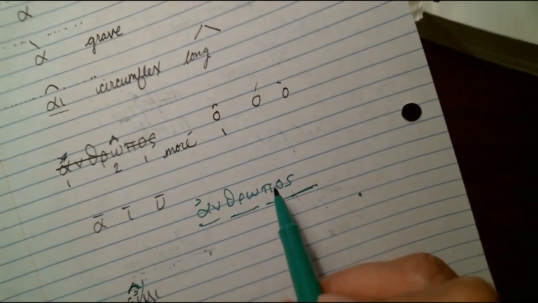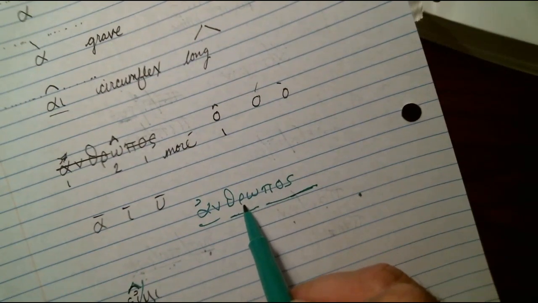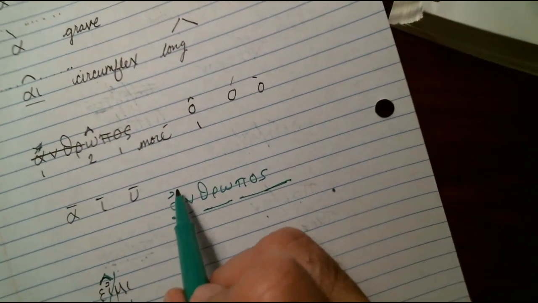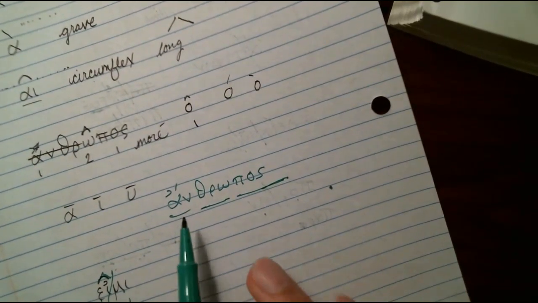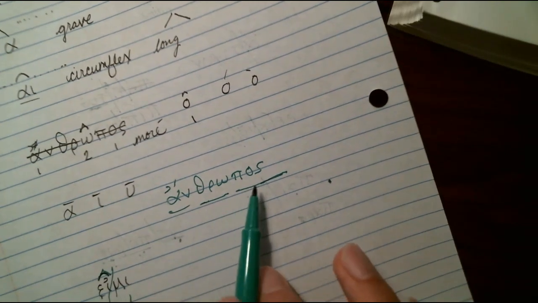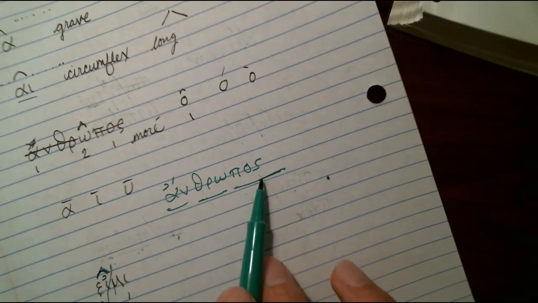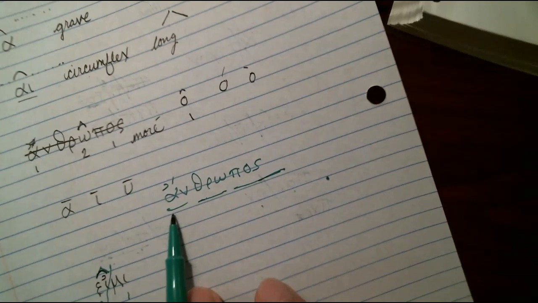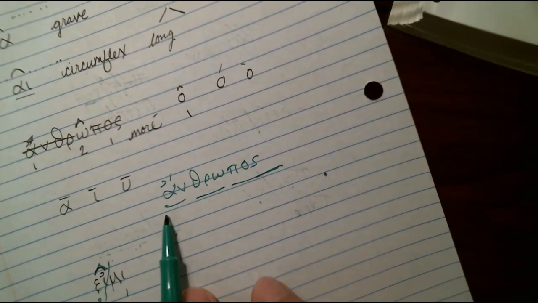So we have short more here, then we have this long one, but then we're going to put the accent there, right? So we're still honoring the 3-syllable rule. Okay, 1, 2, 3, or counting from the rear, 1, 2, 3. So your ultima, penult, antepenult: last, second to last, third to last, right?